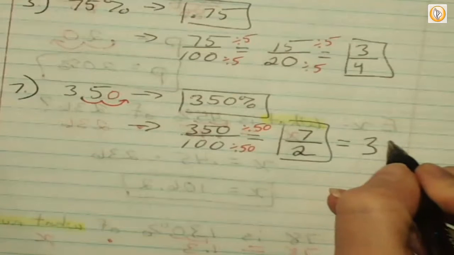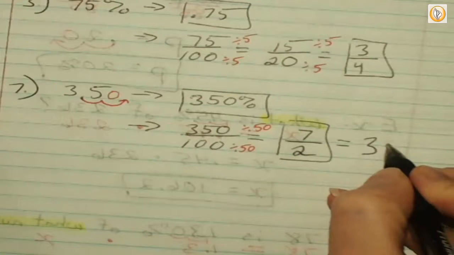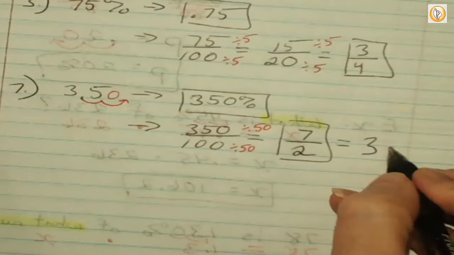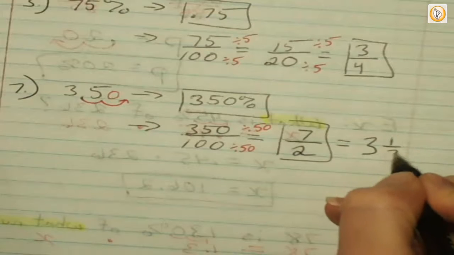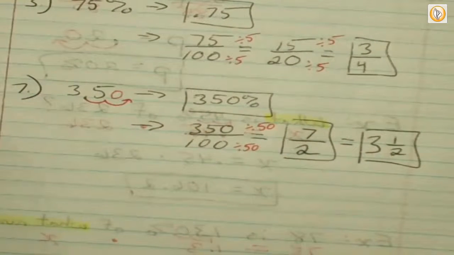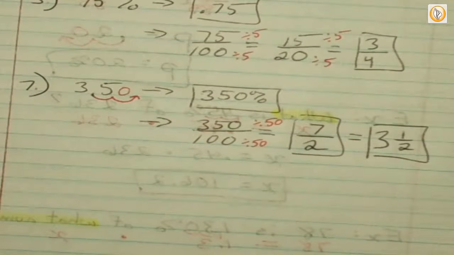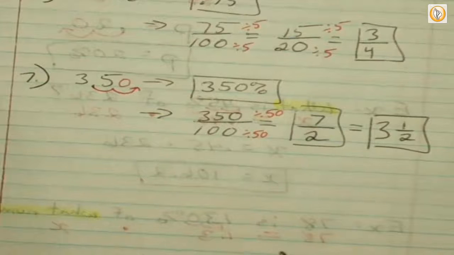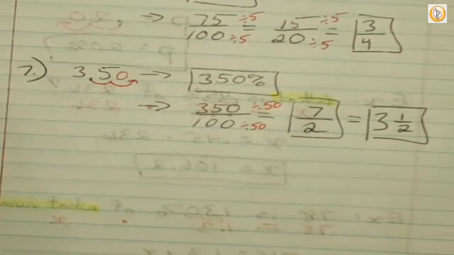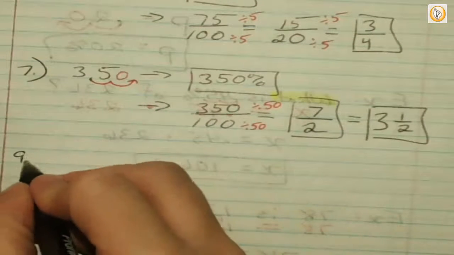It's 3 next to a half. However you say it. 3 and 1/2. 3.5. Very good. Any questions? Let's look at number 9.